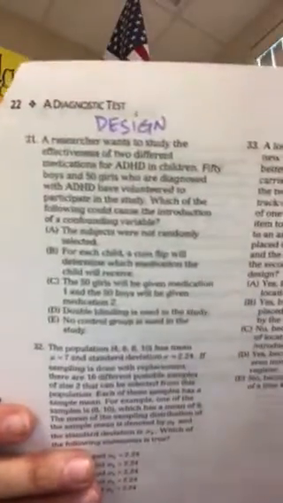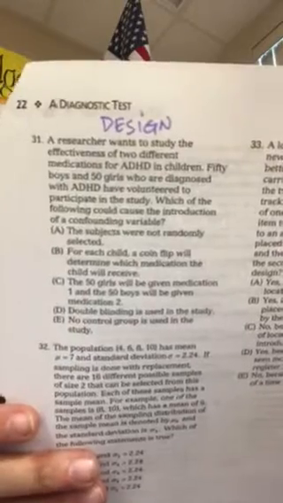Question 31 says, a researcher wants to study the effectiveness of two different medications. 50 boys and 50 girls who are diagnosed with ADHD have volunteered for the study. So right away, I'm thinking this sounds like a design question. They're trying to figure out, was the study designed properly? So I'm going to keep reading. It says, which of the following would cause a confounding variable?